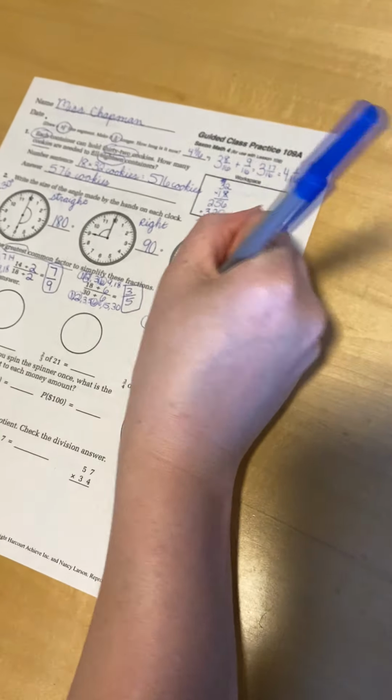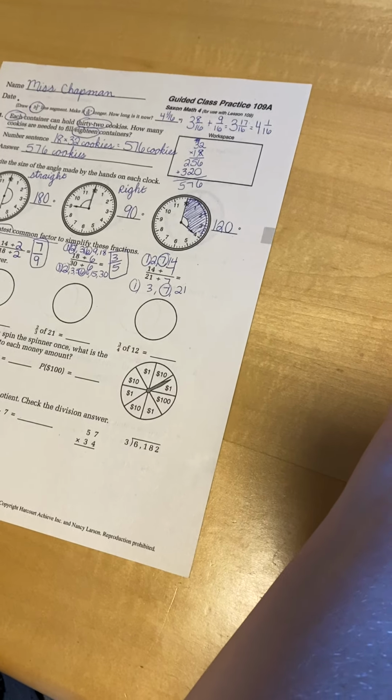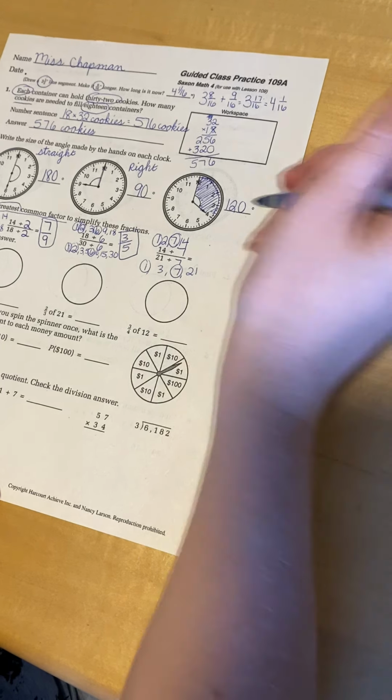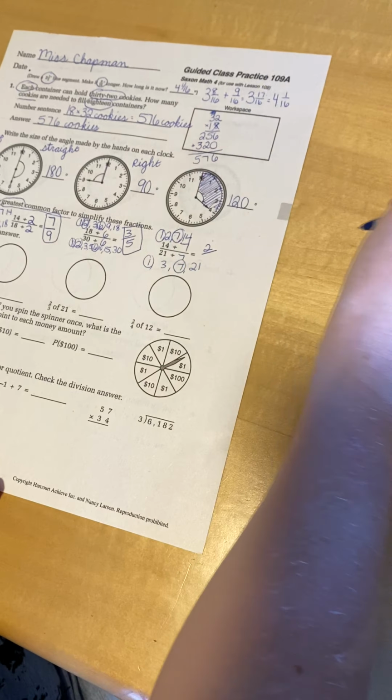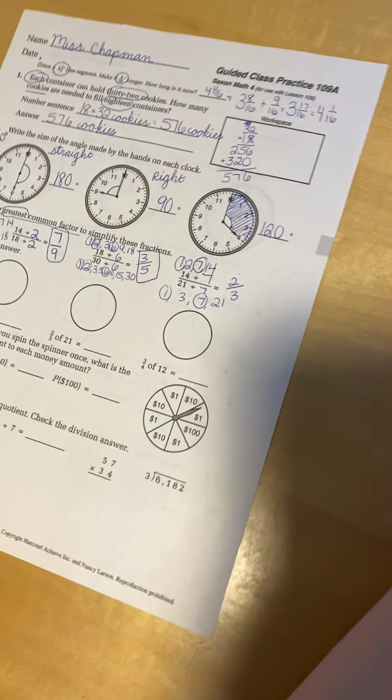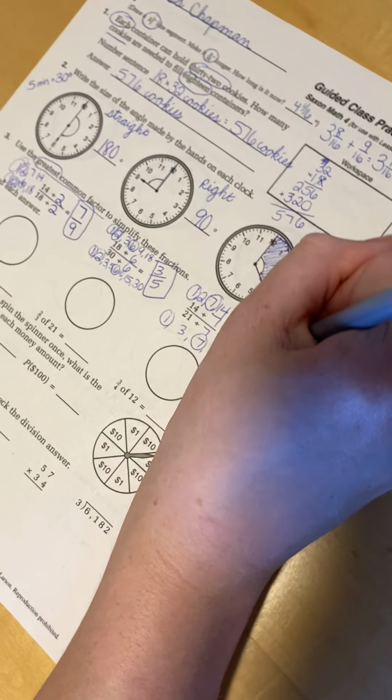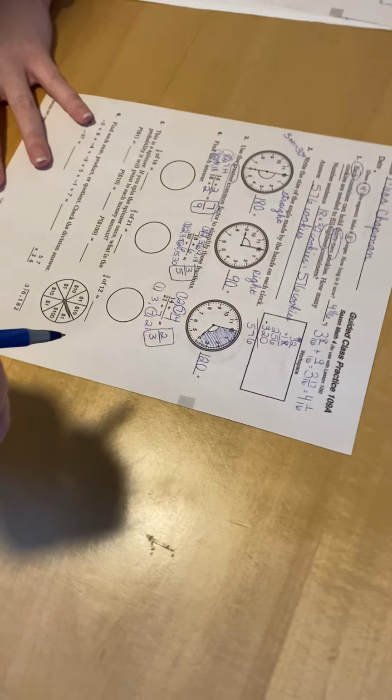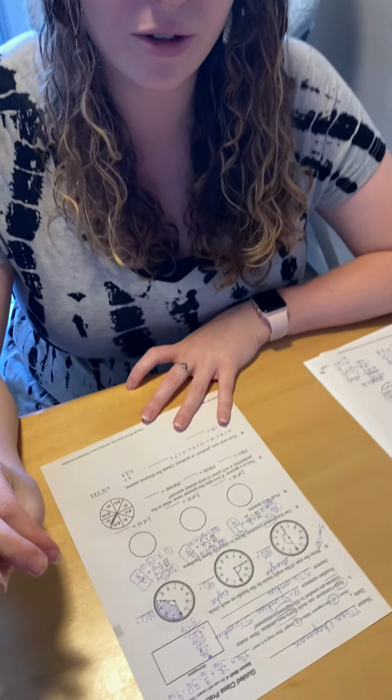So I have to divide the top and divide the bottom, both by 7. 14 divided by 7 is 2. 21 divided by 7 is 3. That means that 14 over 21 is the same thing as 2/3. So remember, we are using the greatest common factors to simplify those fractions.